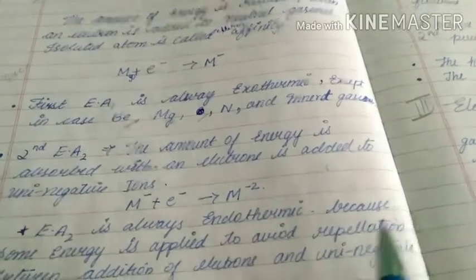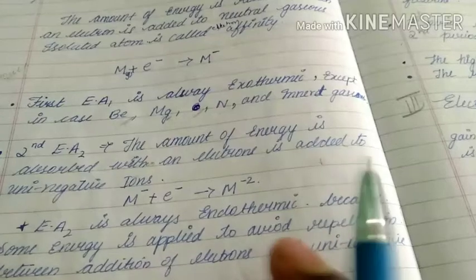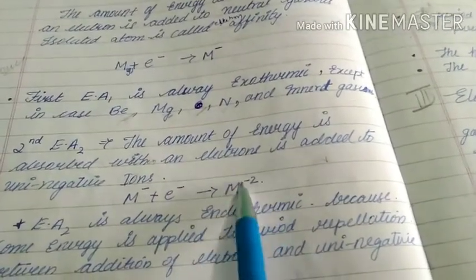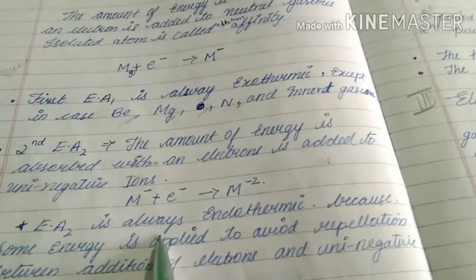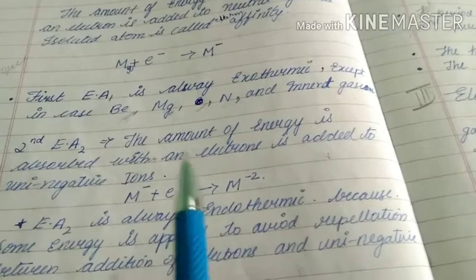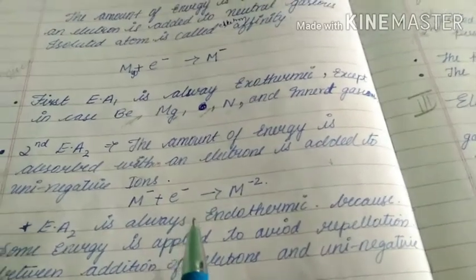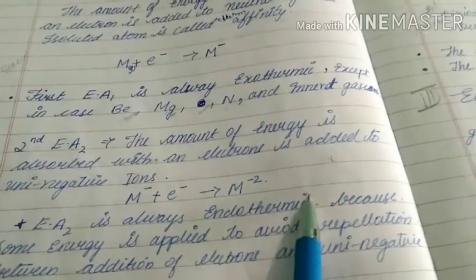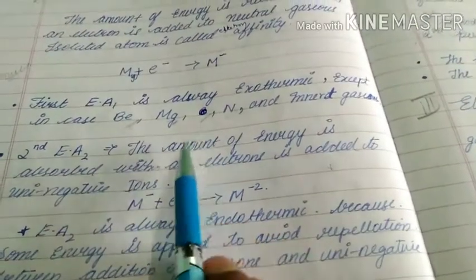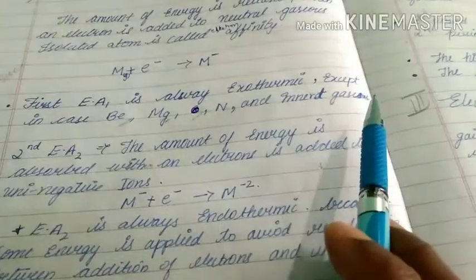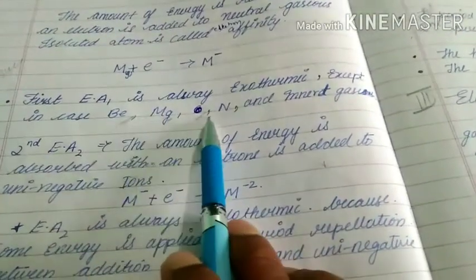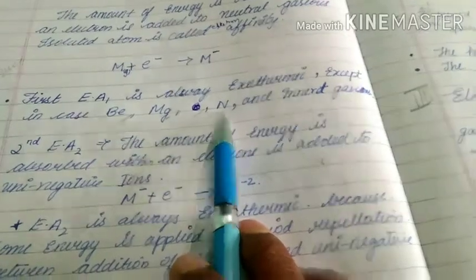Then what about third electron affinity? Third electron affinity is also the same. That means to a negative ion we should add an electron. There also, between negative charges repulsions occur. There also we should apply some energy externally, so energy is absorbed. So what is the point here? Except EA1, EA2, EA3, EA4 all are endothermic. EA1 is exothermic, but in these cases EA1 is endothermic.